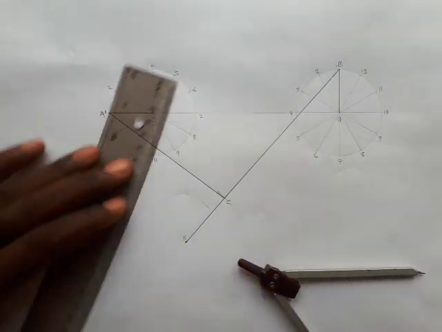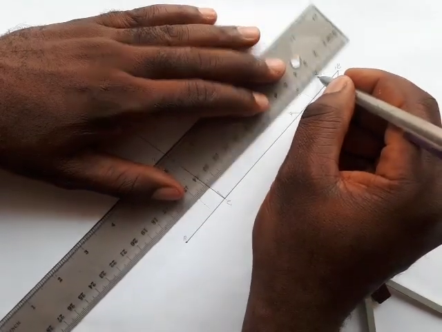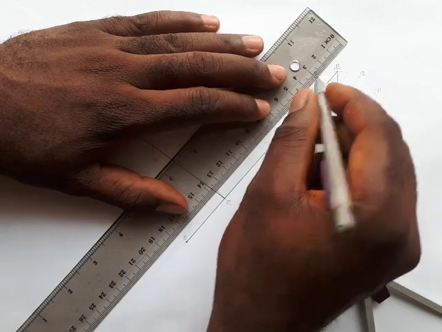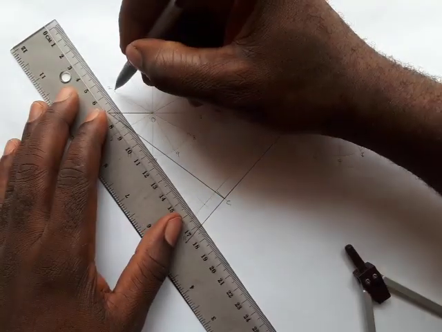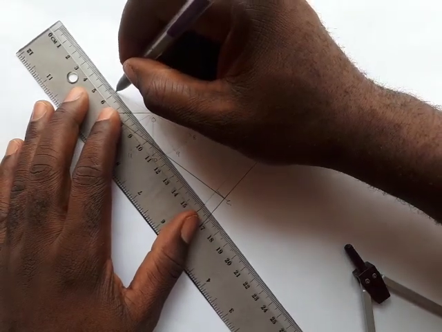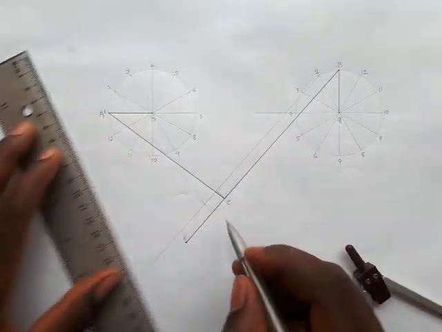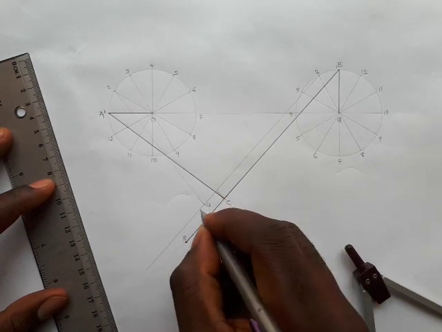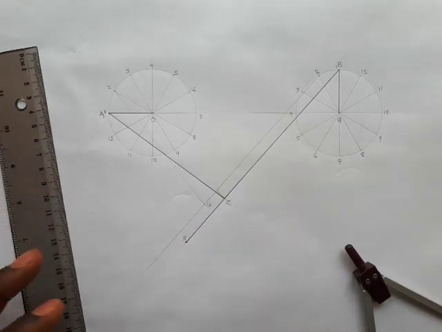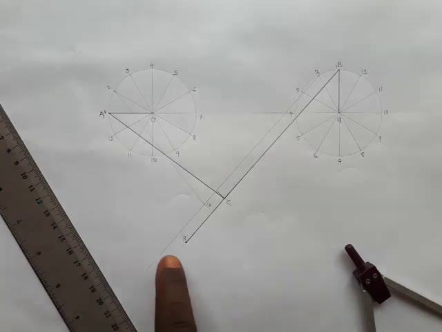So what will I do next? I will connect the line 2 through the point of intersection with a thin line. Now extend out and connect also 2 to the point of intersection. So if this is C1, this becomes what? C2.